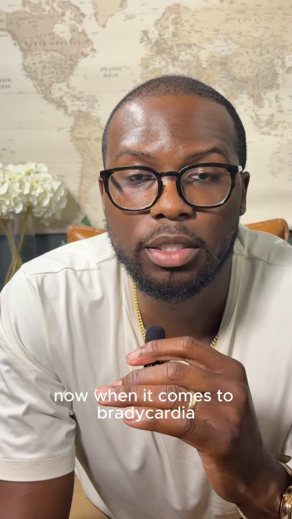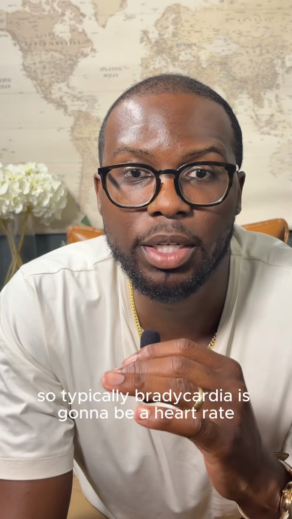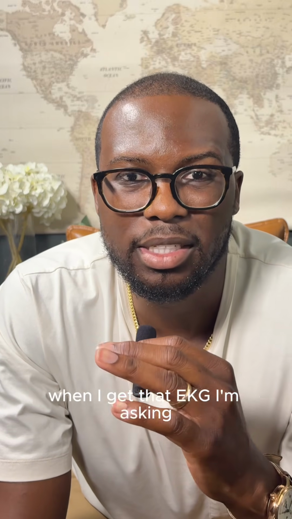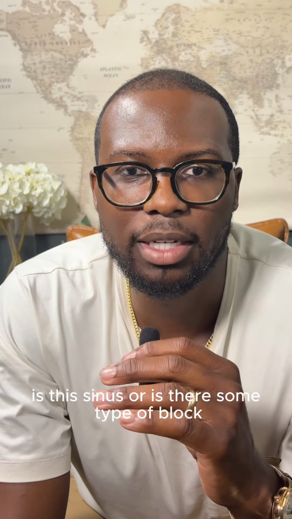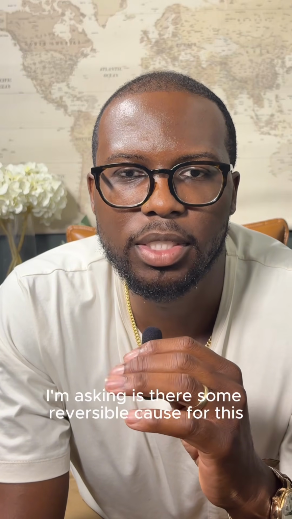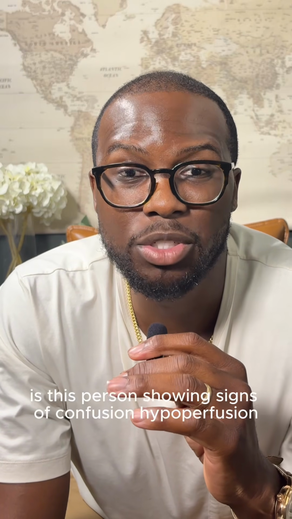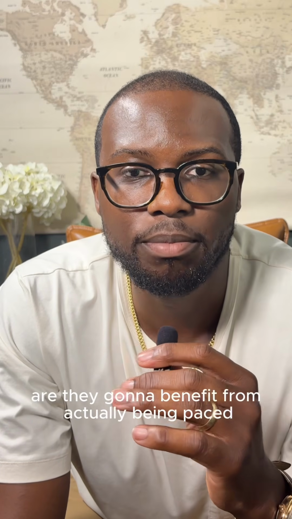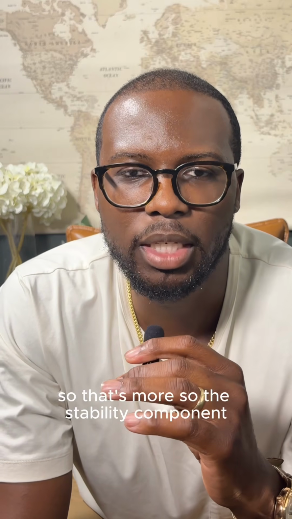Now, when it comes to bradycardia, the first thing I'm getting is that EKG. Typically bradycardia is a heart rate less than about 60 beats per minute. When I get that EKG, I'm asking, is this sinus or is there some type of block? Second, I'm asking, is there some reversible cause for this? Lastly, I'm asking, is this person showing signs of confusion, hypoperfusion, or are they going to benefit from actually being paced? That's more so the stability component.